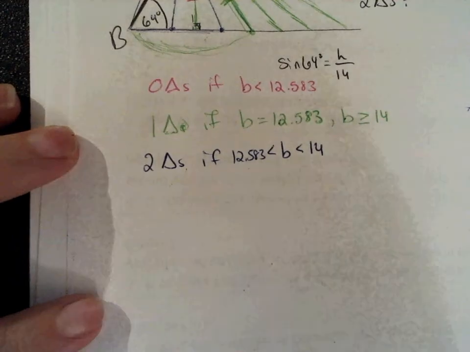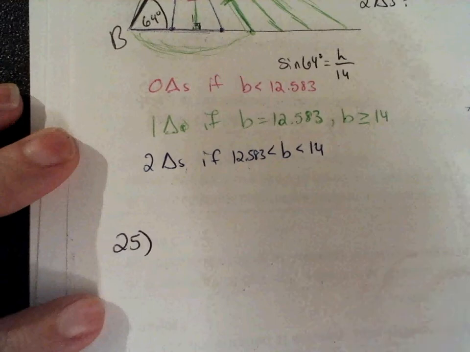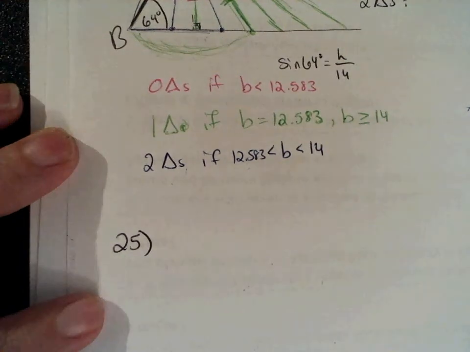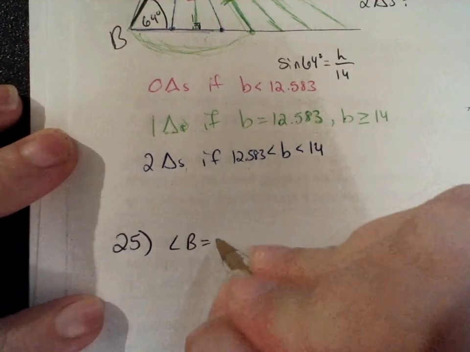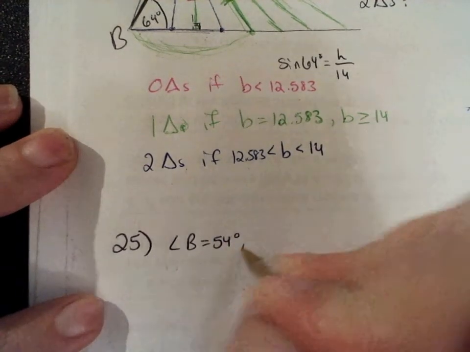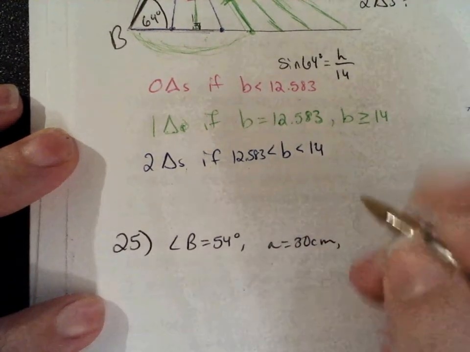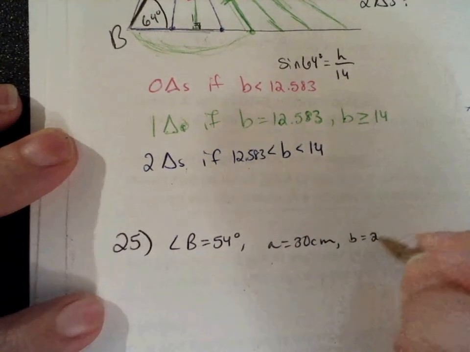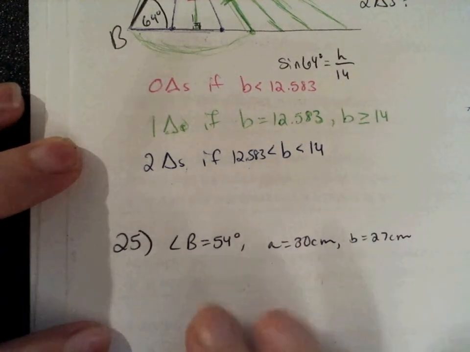So 25. 25 says, state the number of possible triangles that can be formed using the given measurements. So I've got angle B equals 54 degrees, side A equals 30 centimeters and side B equals 27 centimeters. So here's what I know. I'm always going to create the angle. If they're given a situation like this, it's always going to be an angle and two side lengths, right?